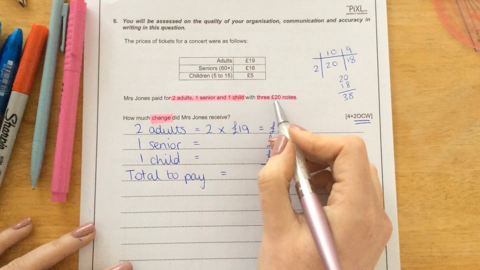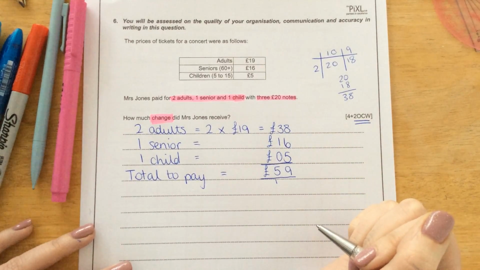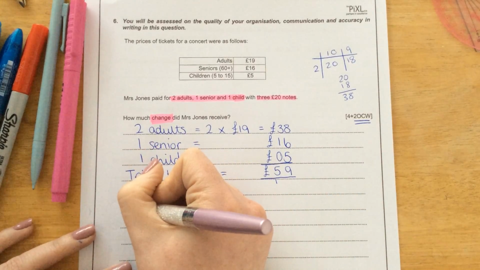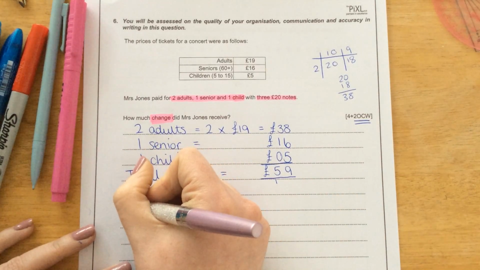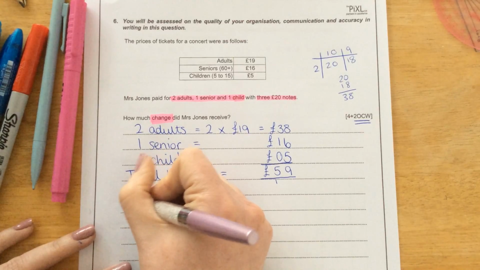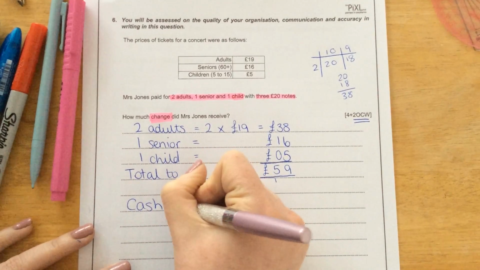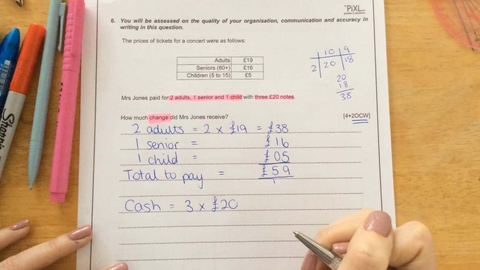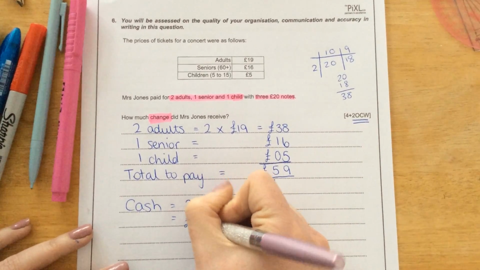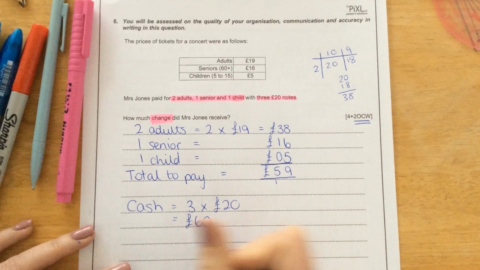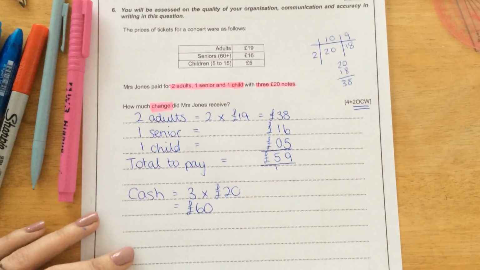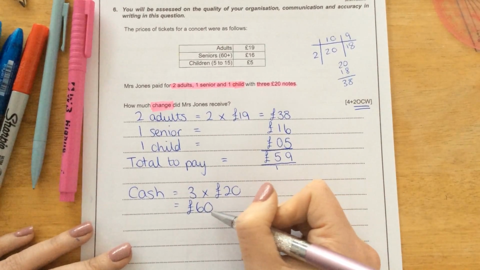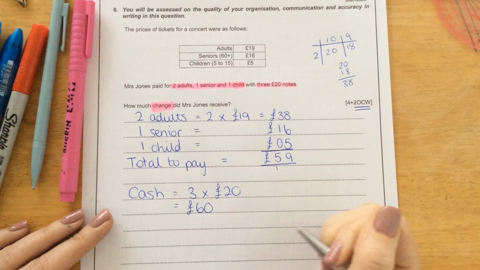It says here she paid with 3 £20 notes. So she paid cash, 3 times £20 would be £60. So she gave £60. So we now need to work out what change she received.